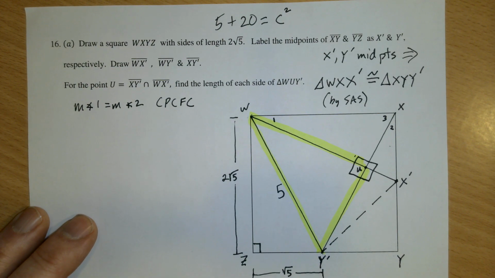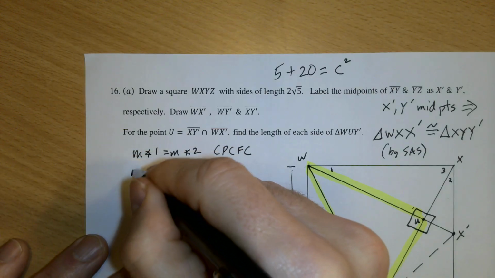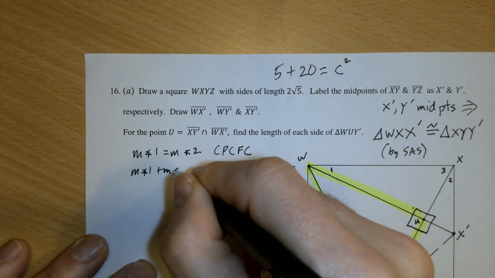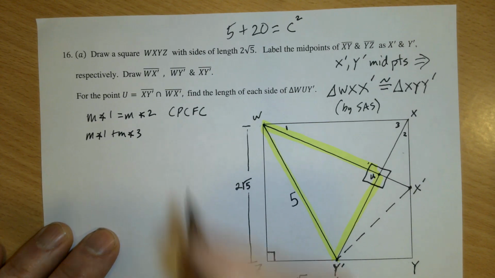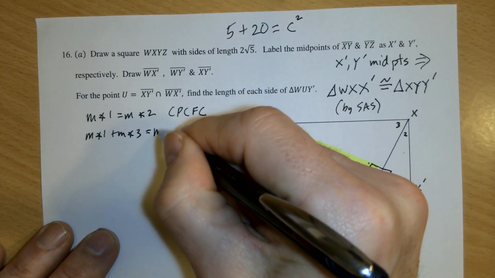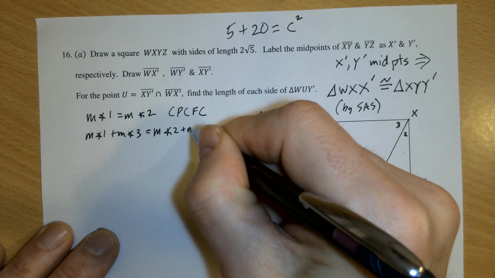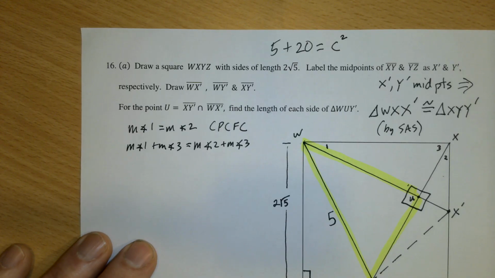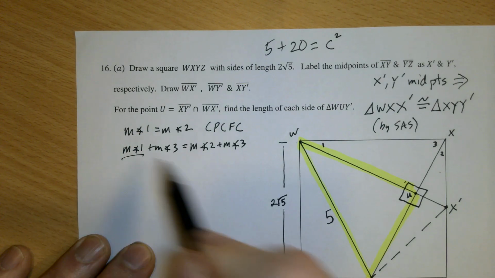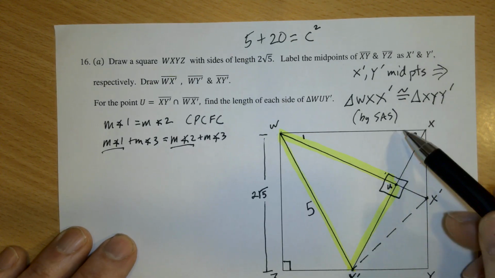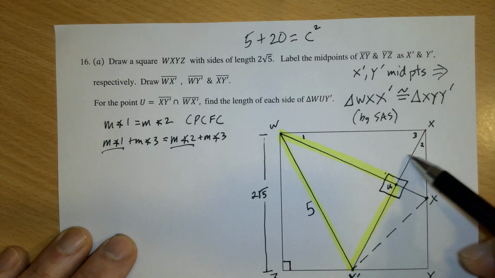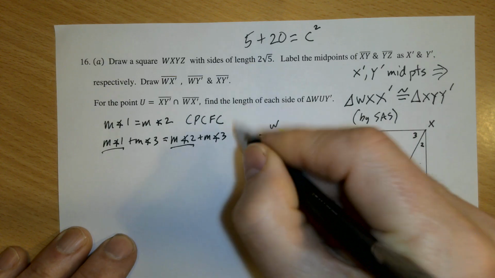So now I want to figure out what the measure of angle 1 plus the measure of angle 3 is. And this is not going to be too hard to figure out. The measure of angle 1 plus the measure of angle 3 is equal to the measure of angle 2 plus the measure of angle 3, because, from the step above, the measures of angle 1 and angle 2 are equal to each other. But what is the measure of angle 3 plus the measure of angle 2? That's a right angle. This is a square we're talking about. That's 90 degrees.